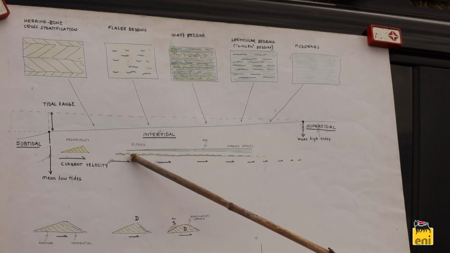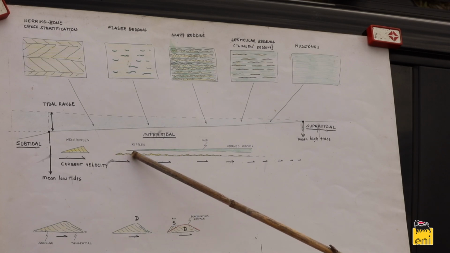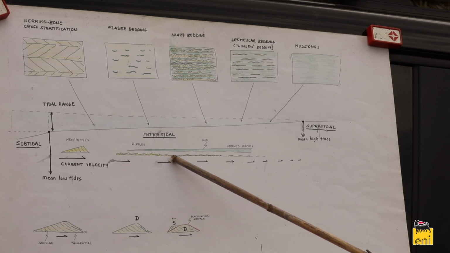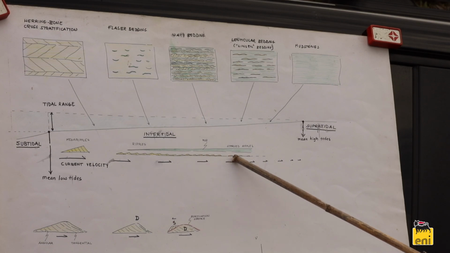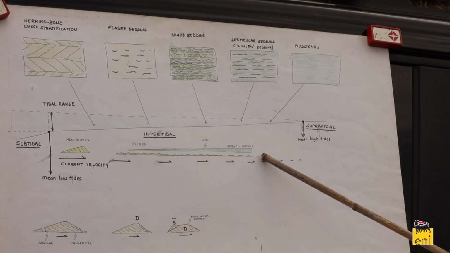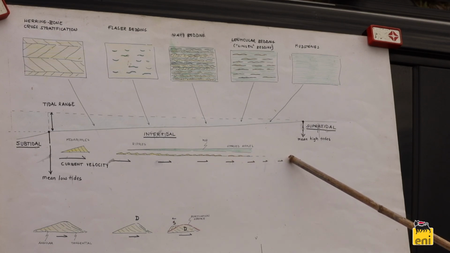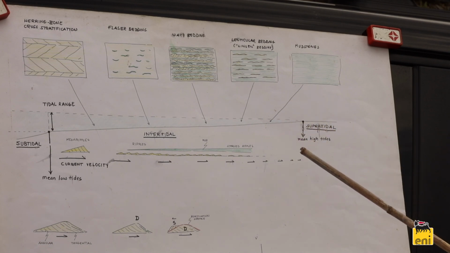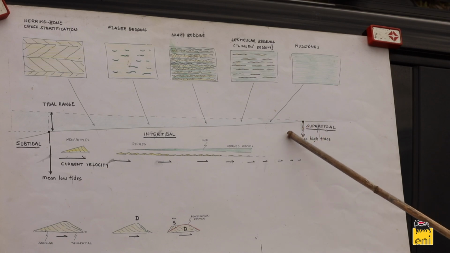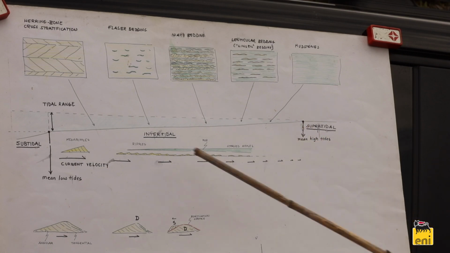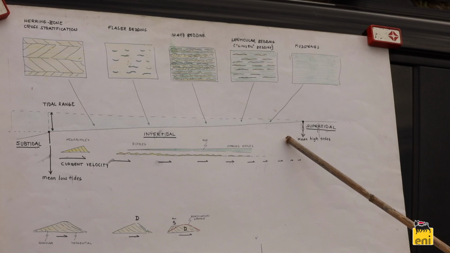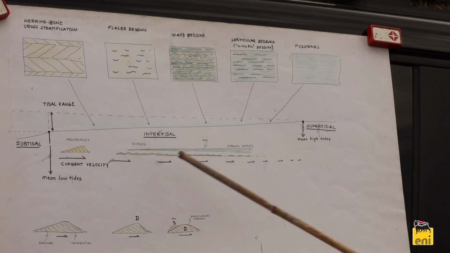Then the current velocity decreases and you start having ripples, and then decreases again and the ripples get starved until you come into an area where only mud accumulates. When the tide goes back, currents reaccelerate gradually from here down to here, and so you have lower velocity here and higher velocity here.